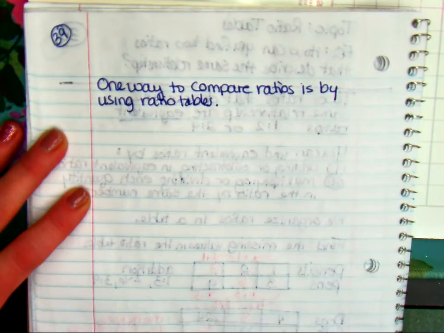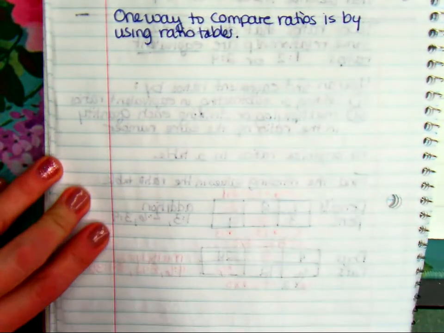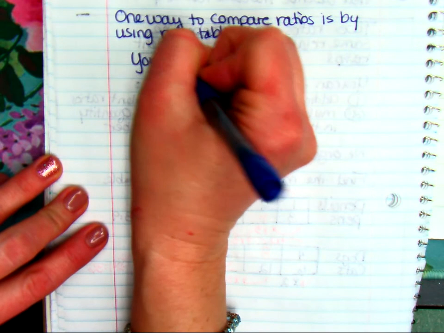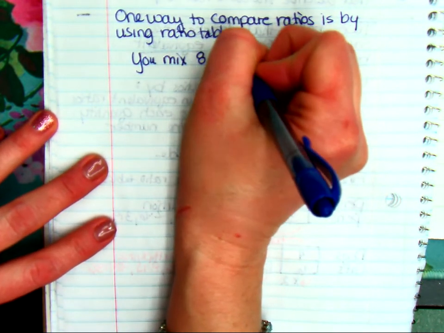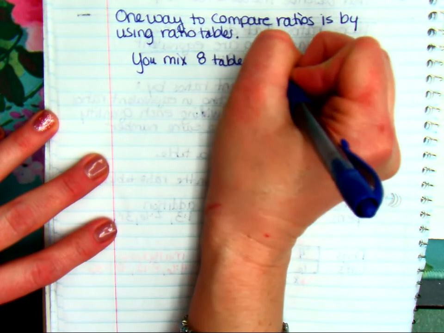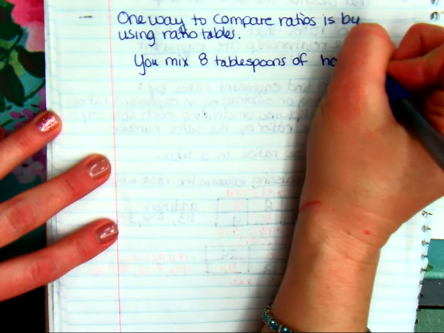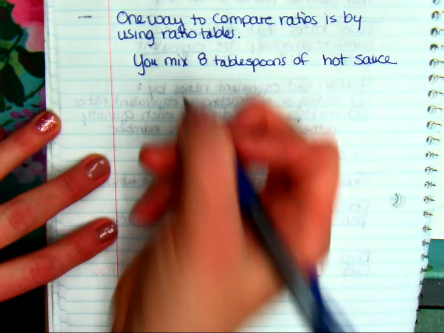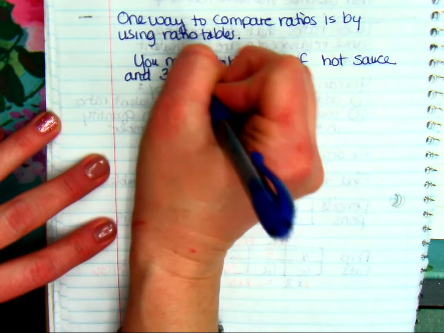And I'm going to create a problem, okay? So in my problem, you mix 8 tablespoons of hot sauce and 3 cups of salsa.